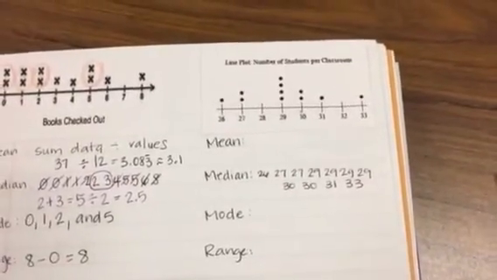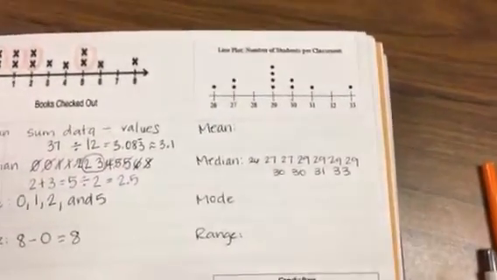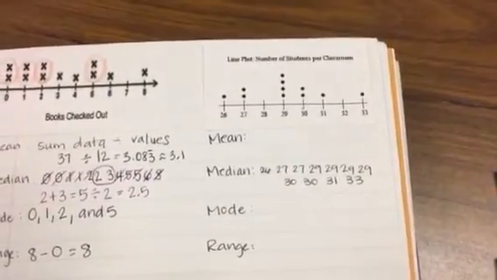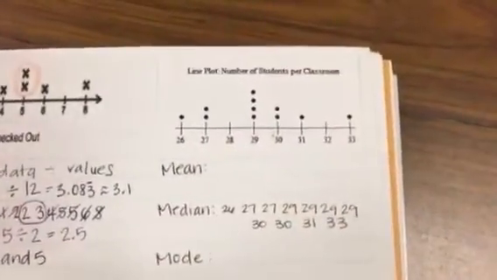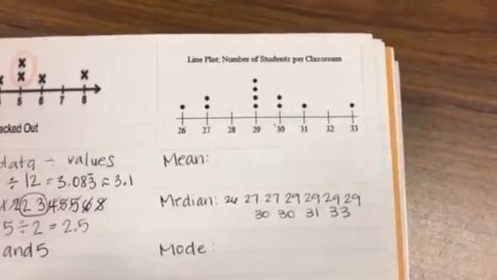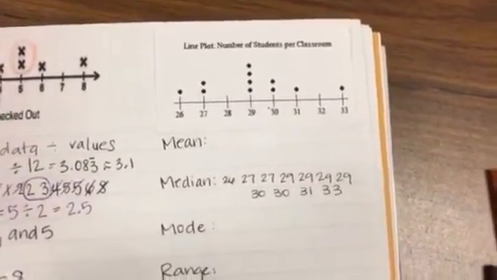Okay, so if you're watching this video, that means you've finished your work and you are ready to check your answers. By my calculations, we're going to start with this one, which shows the number of students in a variety of classrooms in a survey in a school.